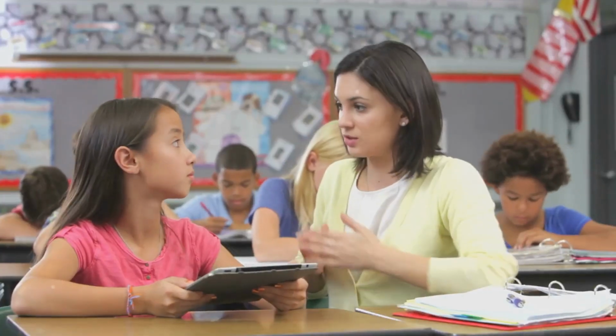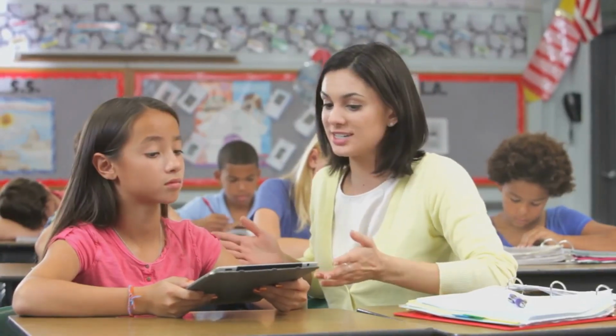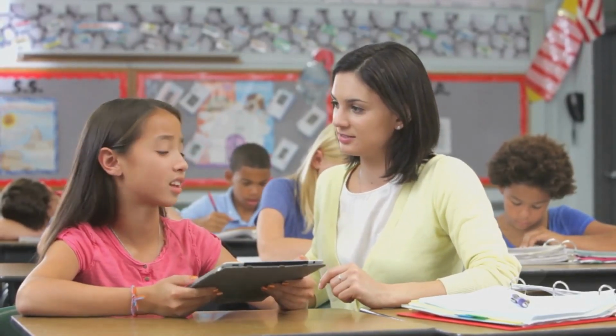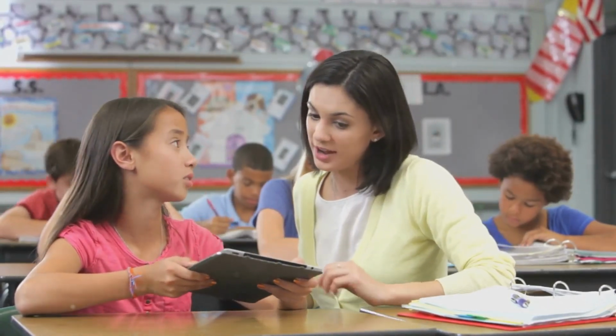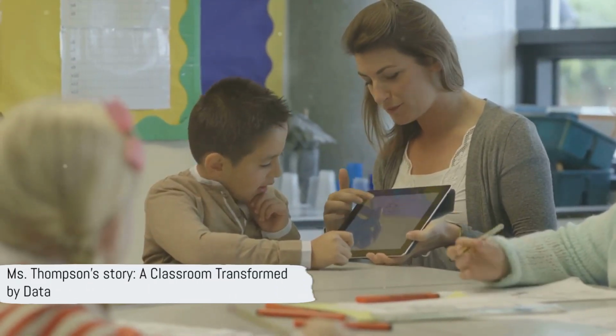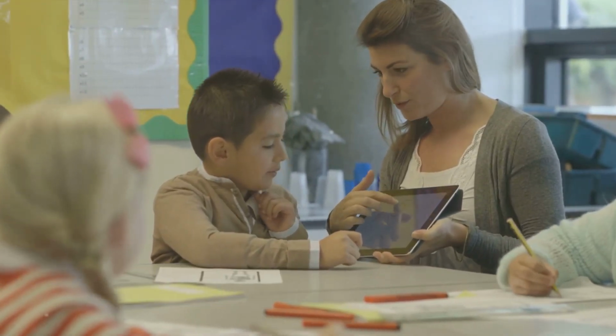So how do we use data effectively? It's about being mindful of the data we collect, analyzing it with a discerning eye, and using it to inform our teaching strategies and classroom management decisions. As we've seen from Ms. Thompson's story, using data effectively can truly transform a classroom.